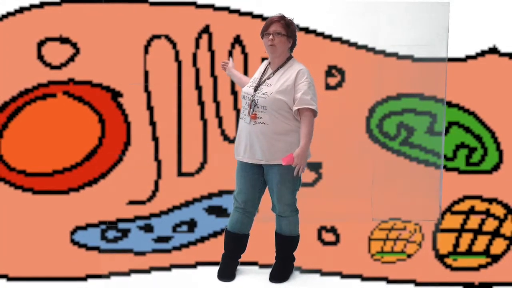Or if you're doing science and maybe you're studying parts of the cell, then you can find pictures of the cell where the students can label the different parts and then can actually talk about the different parts while pointing. And you can videotape that also. So there are lots of fun uses for it.